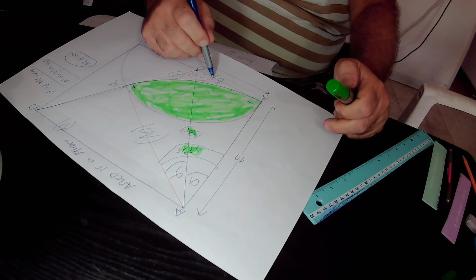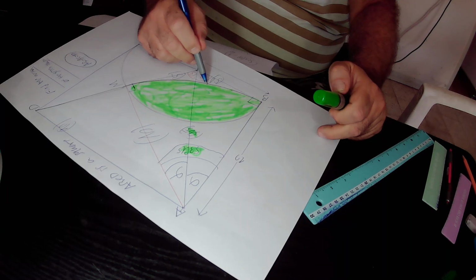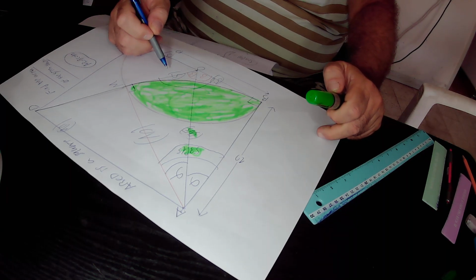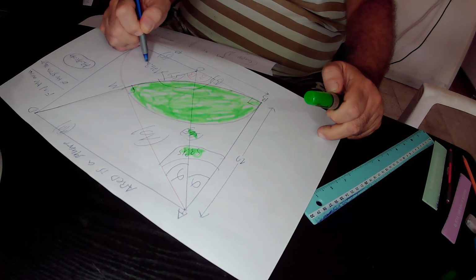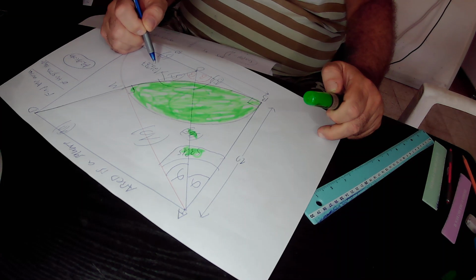So angle 2 beta is equal to 126.87 degrees in its size.